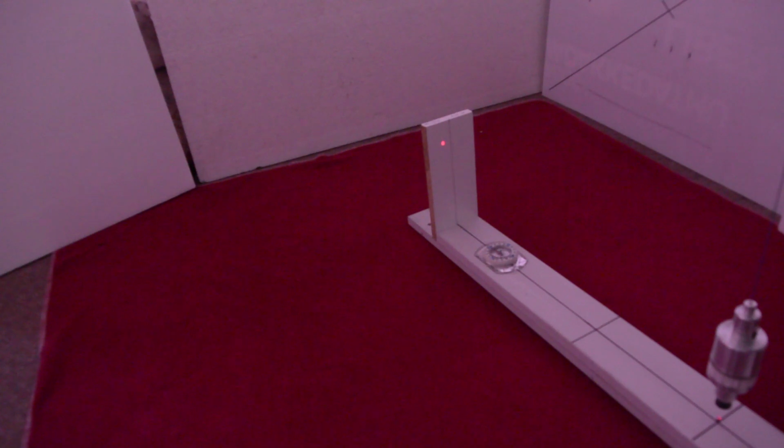Looks like 20 degrees, 25 degrees off north now. Okay, that's settling down quite well. I'll just reposition everything.